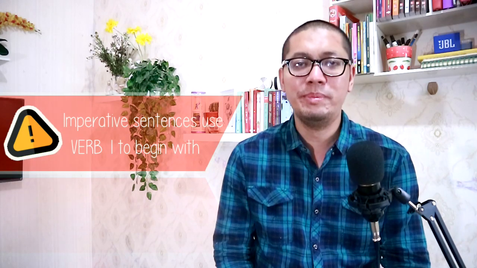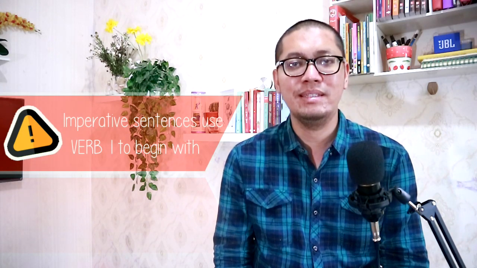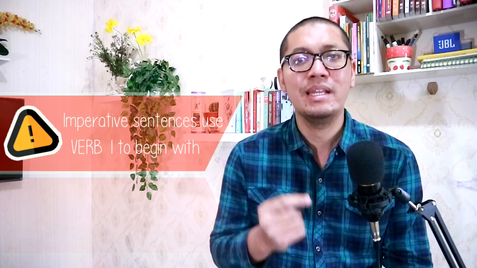The next one is imperative. Imperative is as important as transitional markers to be learned in the procedure text. The main characteristic of imperative is the use of the verb one to begin the sentence. It means you don't need to use the subject.